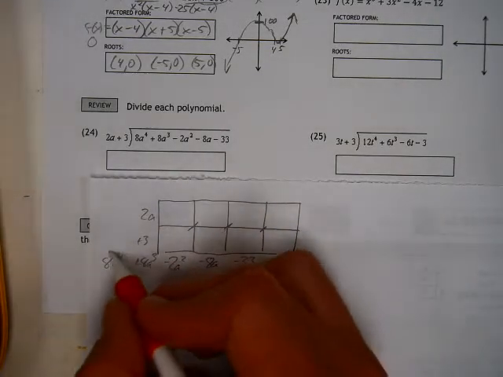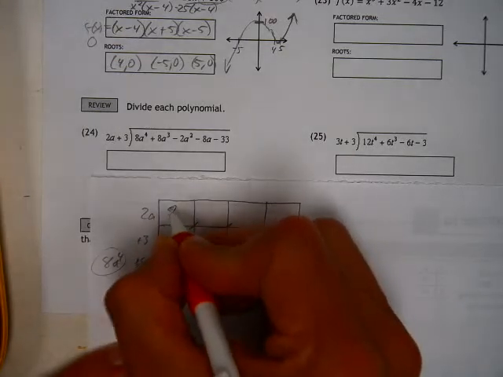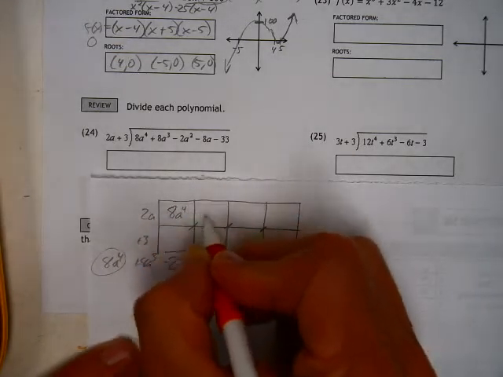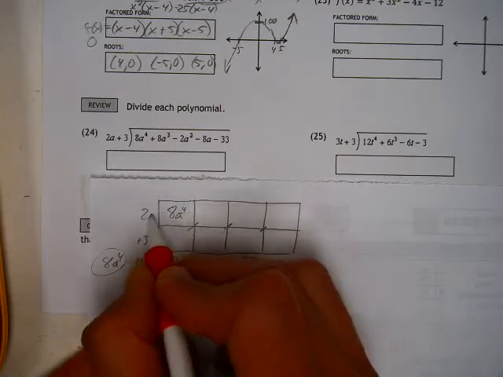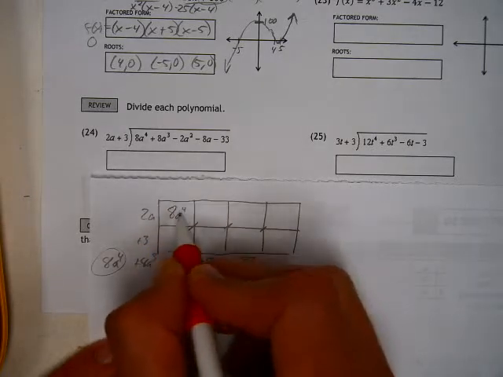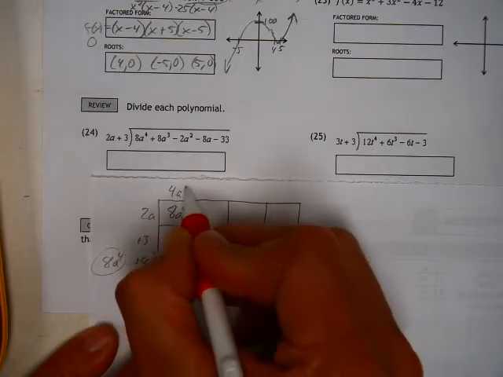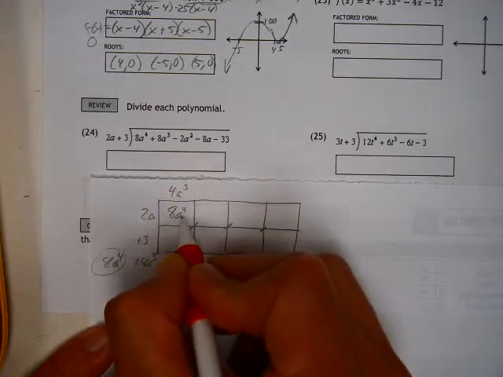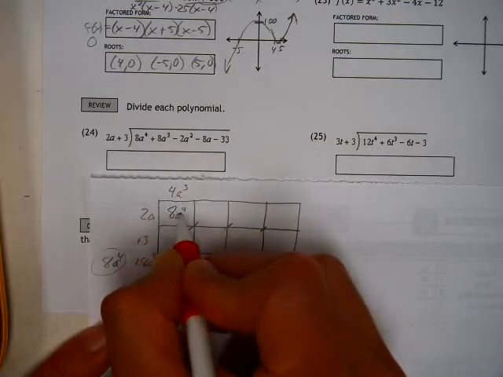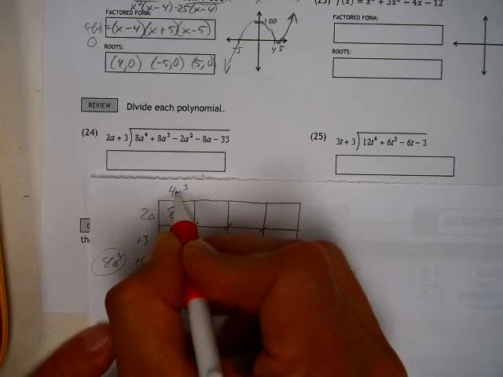Okay, and the way you start this guy out off to the side by its own, it's going to be 8a to the 4th power. That's where you start. And then you're saying, okay, well, this times what will give me that? 4a to the 3rd power. This and that gave me that. So I'm basically dividing this by that, and that's the result.